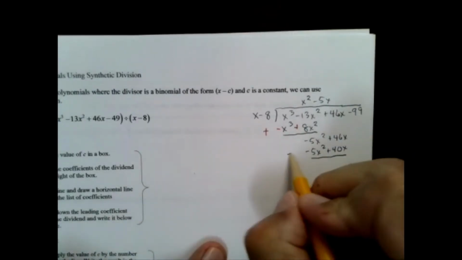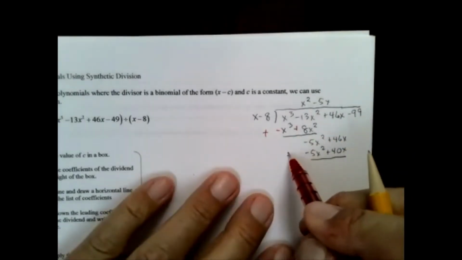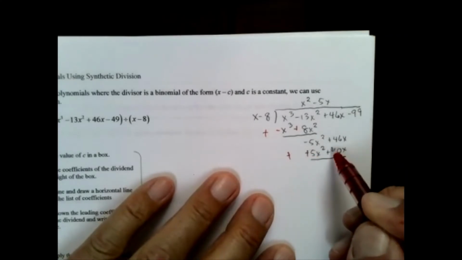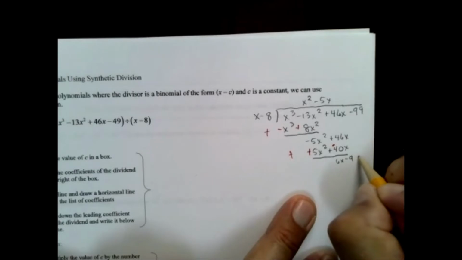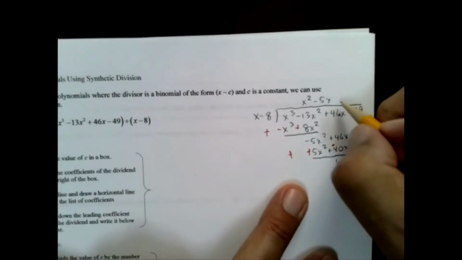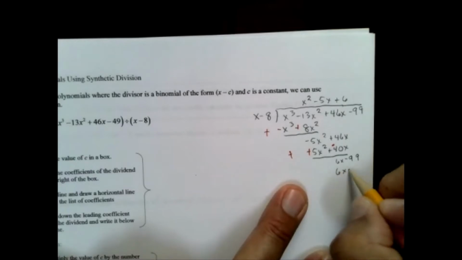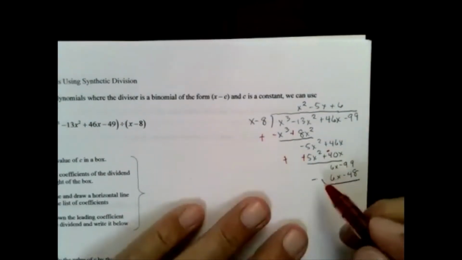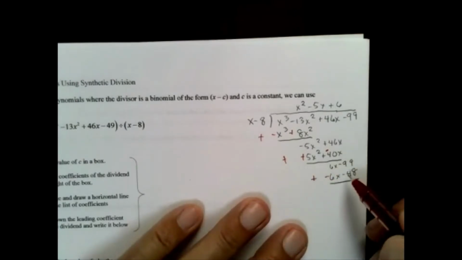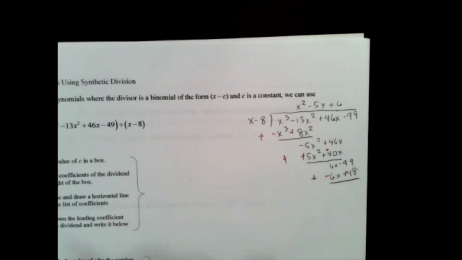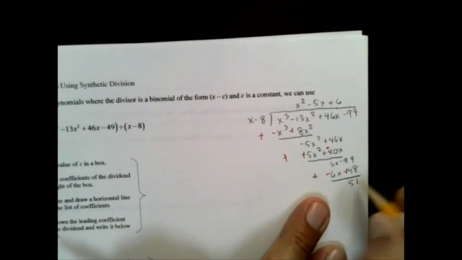I'm going to subtract, which is add the opposite. I get 6x minus 99. This is going to become a plus 6. 6x minus 48. Subtract, add the opposites. And it looks like I get a remainder of 51.